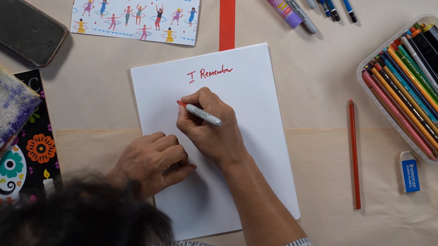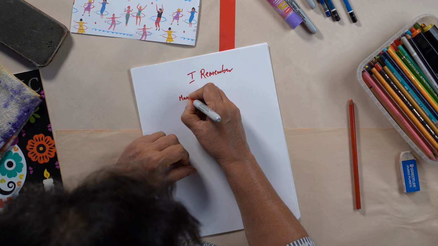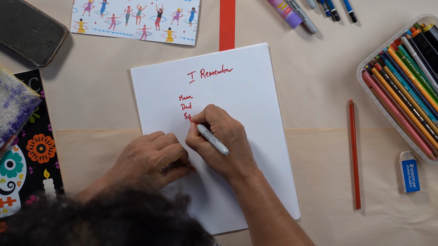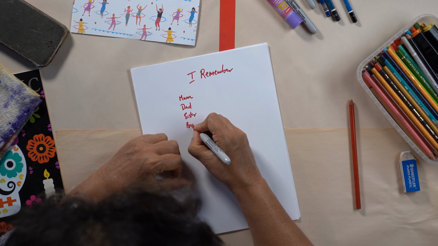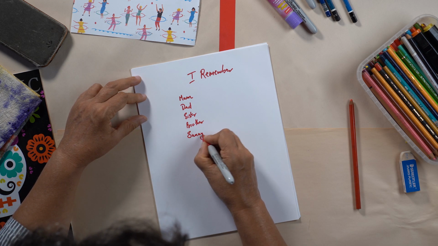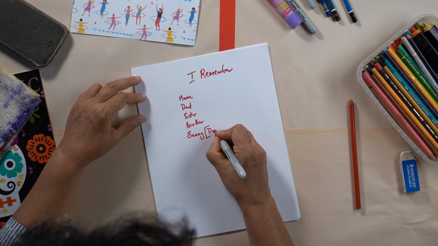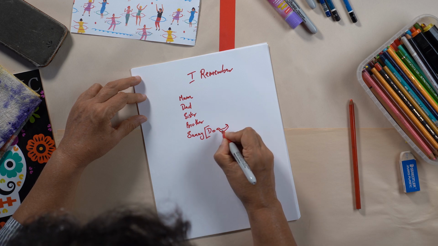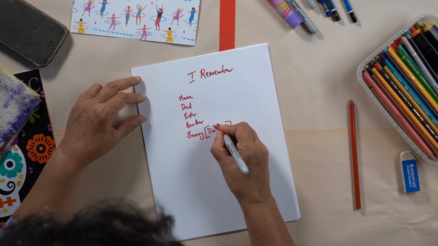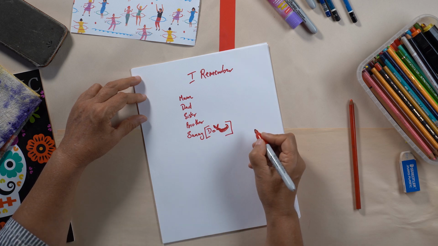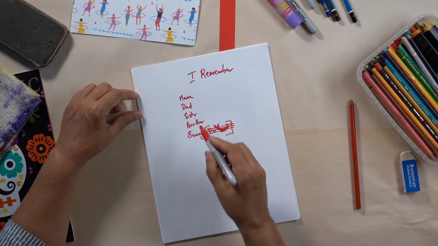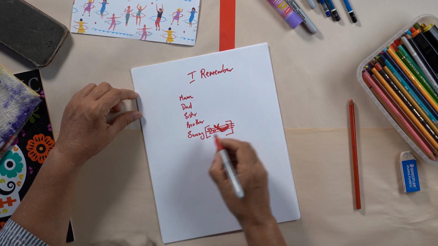I remember, of course, mom, dad, sister, brother, the first dog we had, dog. That's a dog's tail. And that's the dog. That looks like a snail, not a dog. No, never mind. Okay, mom, dad, sister, brother. No getting distracted, Sonny. Okay.